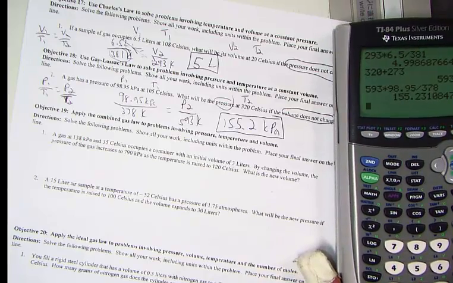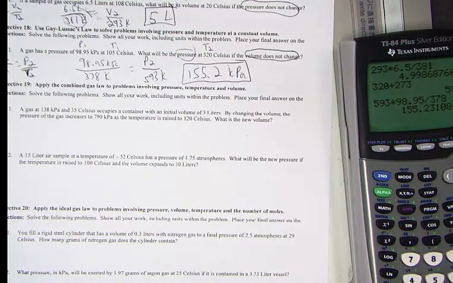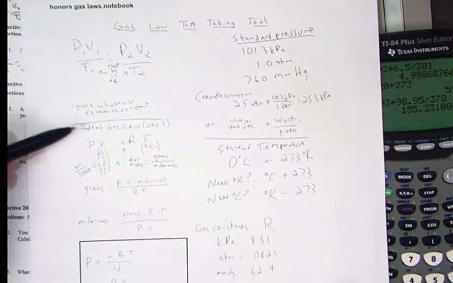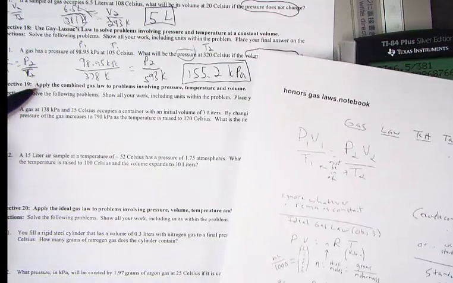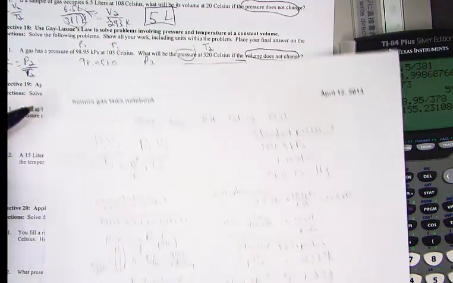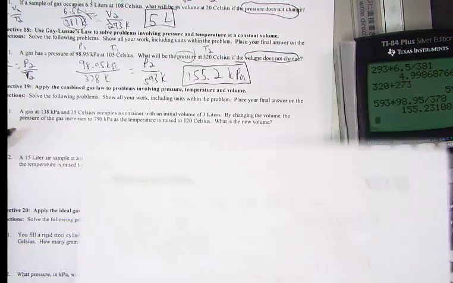On to the combined gas law. The combined gas law is the one that I've called Puvnert's. No, this is not it. Combined gas law is still the P1, V1, T1. It's just that nothing is going to remain constant.